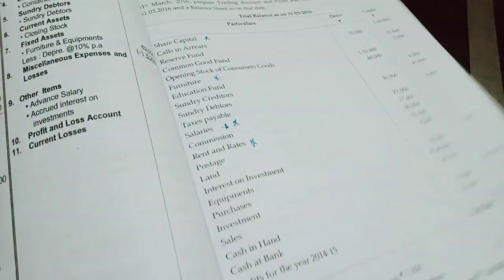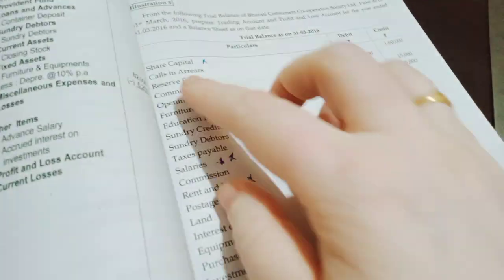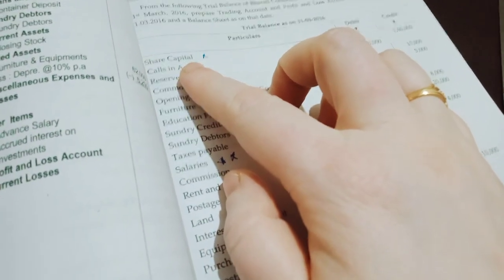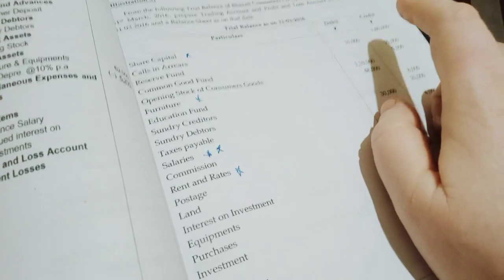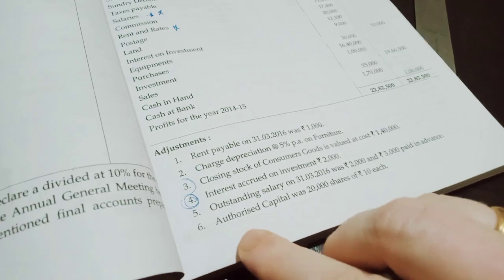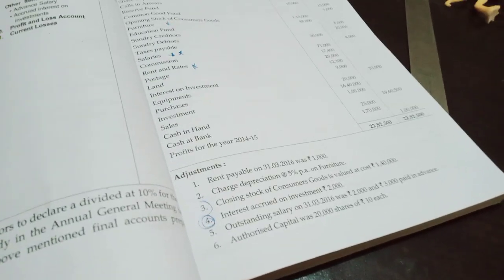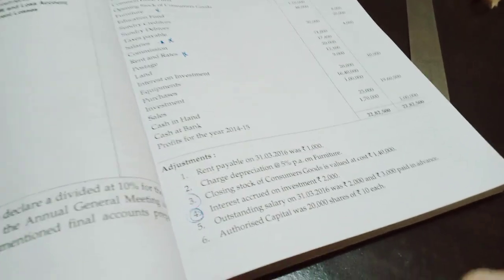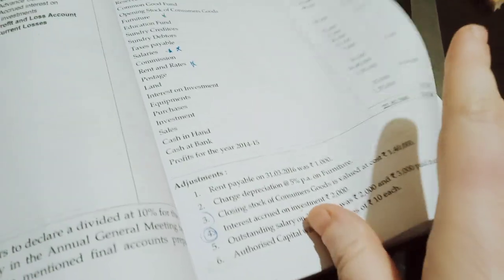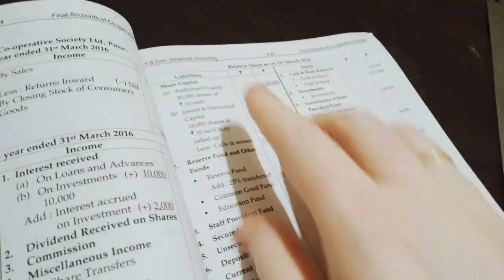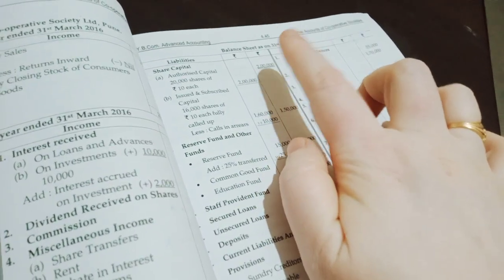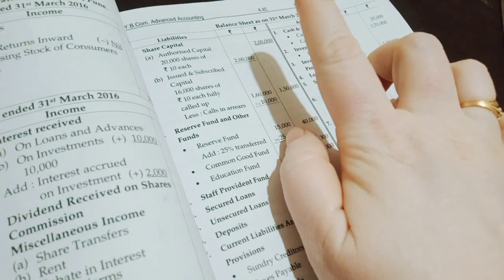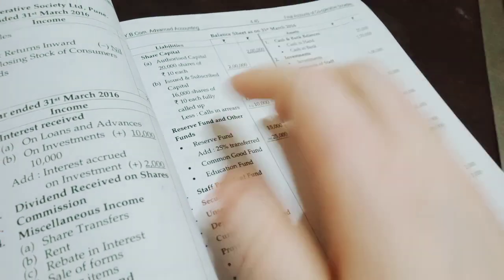Now we'll solve the problem one by one, taking into account the problem items of the trial balance. Share capital, that is 1,60,000. Before share capital 1,60,000, check whether authorized capital and so on is given. Authorized capital was 20,000 shares of 10 each. 20,000 shares of 10 each means 20 into 10, that is 2 lakhs is your authorized capital. Make 2 underlines for it. That means you will not take into consideration this amount of capital for the totaling.